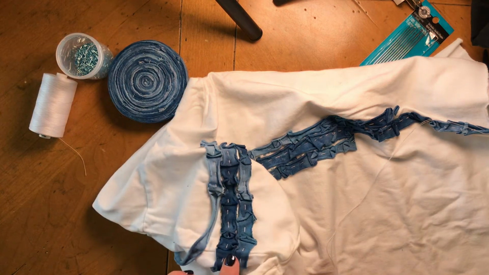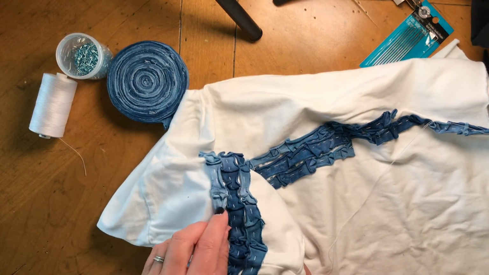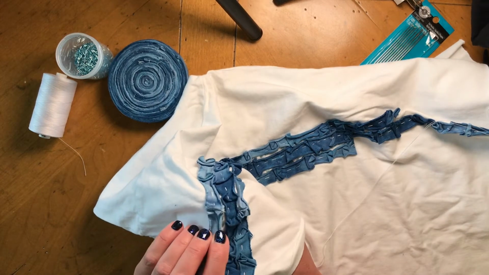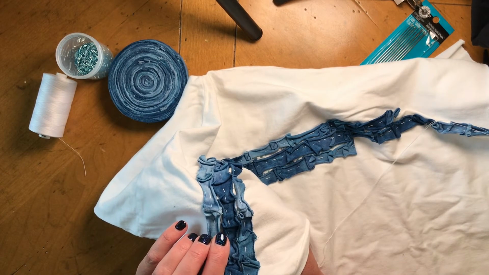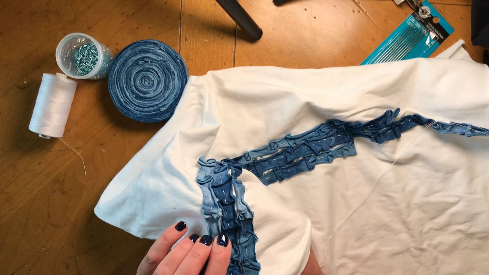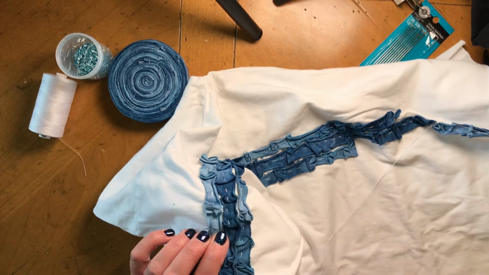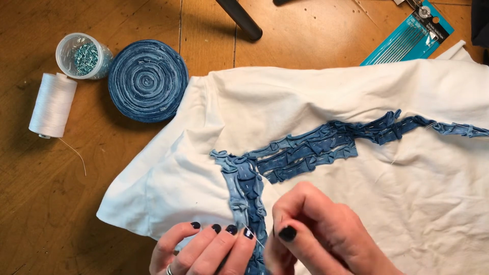So that's why I work freehand, without the hoop, and you'll see in a second why it is really convenient, because we stitch pretty quickly, so you don't have to switch the hoop from one location to the other all the time.